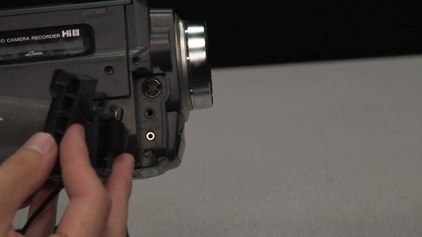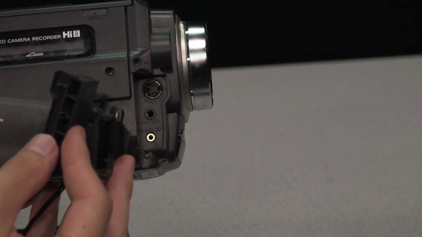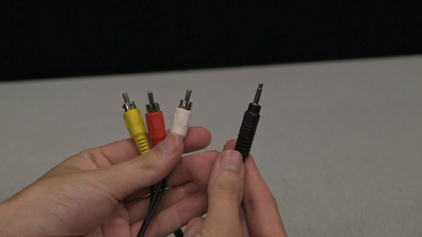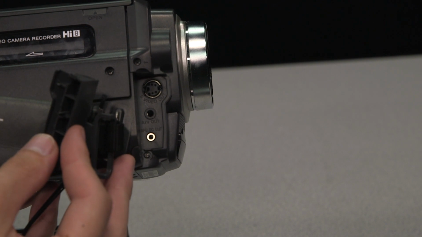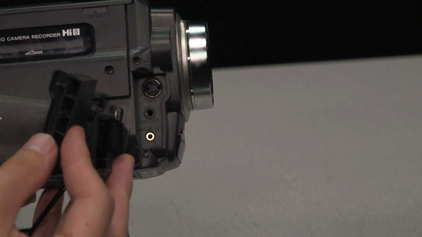Identify if your camera takes an input of RCA or AV. The way to tell is if it is RCA, there will be red, yellow, and white inputs on the camera. If it's AV, there will be a headphone-sized input. In this case today, we are using the AV input.